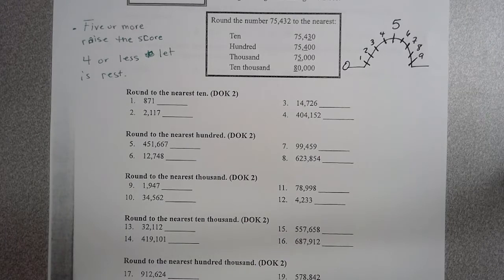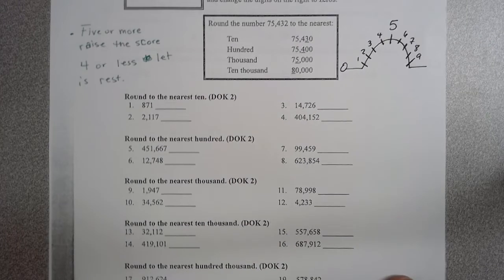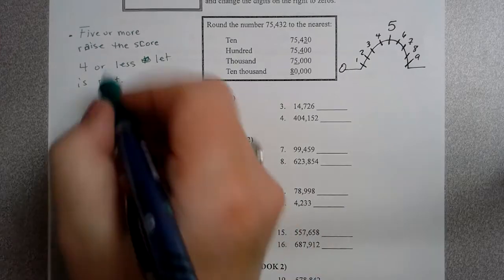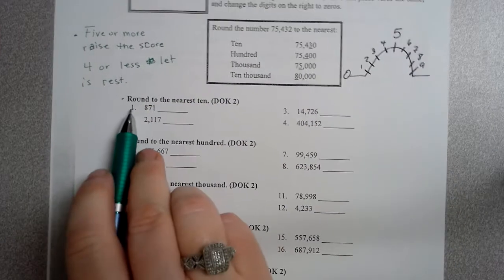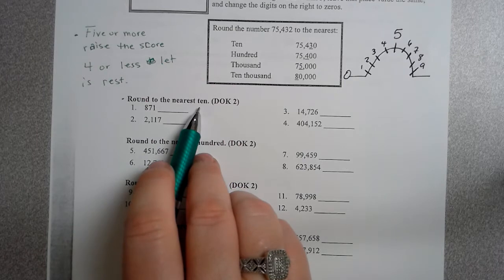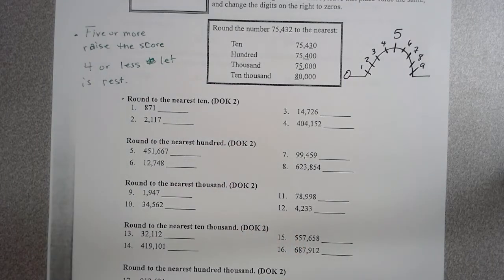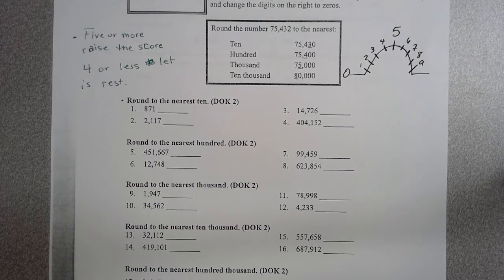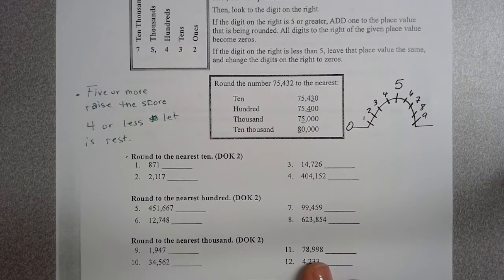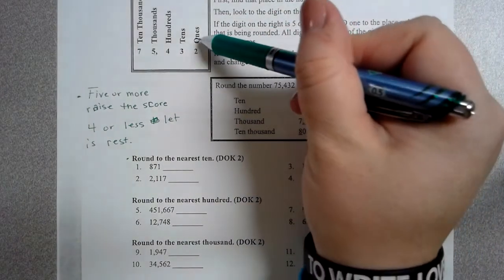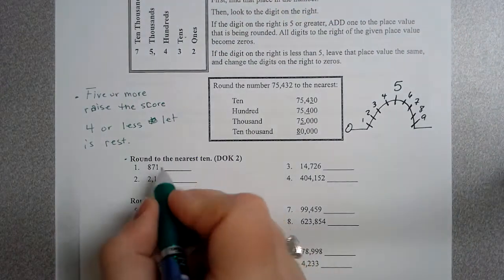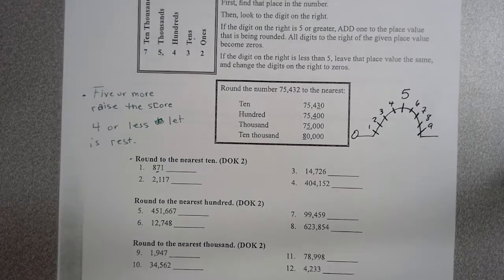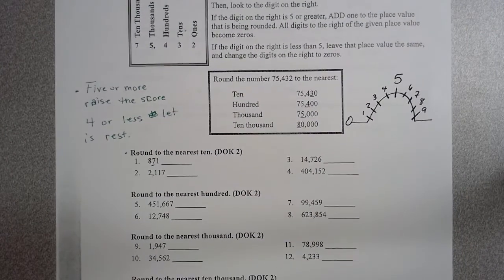Okay, so I have a couple of steps that we do when we round. The first thing we do is we read the instructions. And it says round to the nearest 10. Now, the first thing you have to do is underline the digit in the tens place. Okay, so I have 871. What number is in the tens place? If you need to look back up here, what number is in the tens place? We have our ones, tens. So the number in the tens place is the second number from the end.